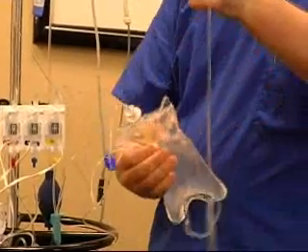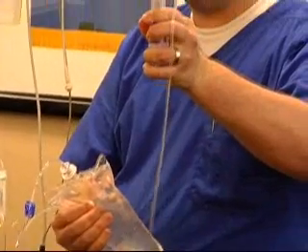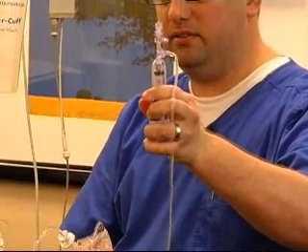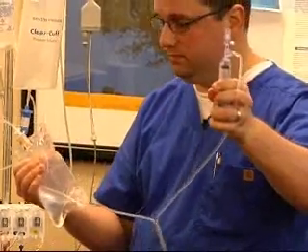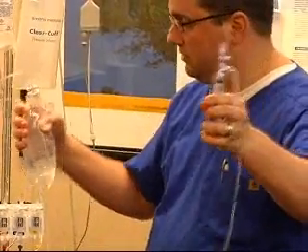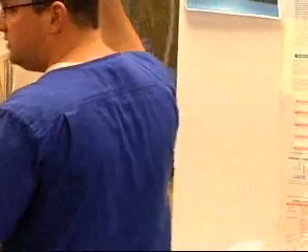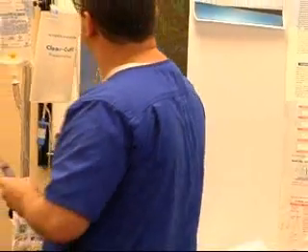So you're going to pull back, and you can see your syringe works just like a regular syringe. You can see you've got air trapped in there, and there you go. So you've got all the air out of the system. This does not have to be on a pressure bag, by the way.